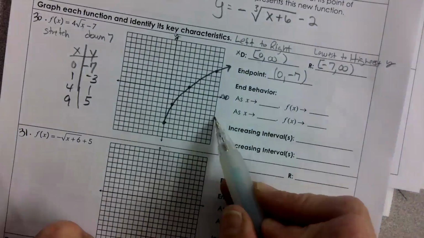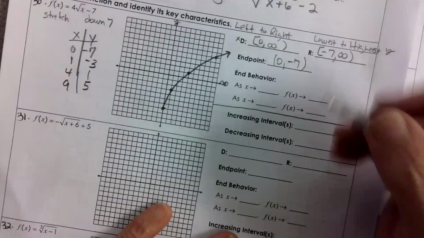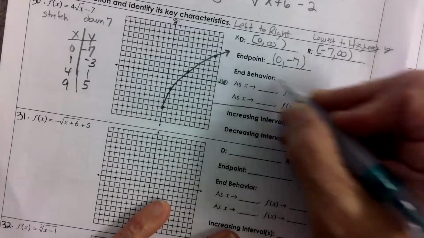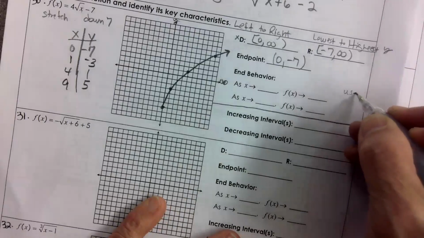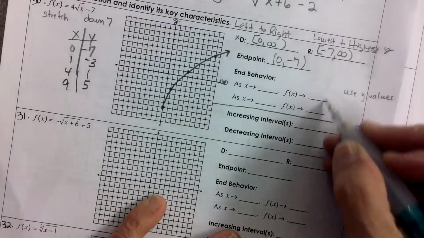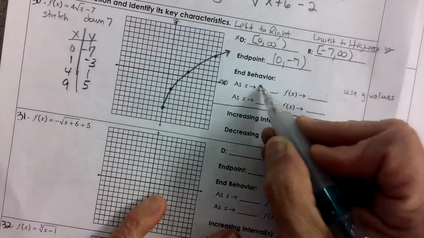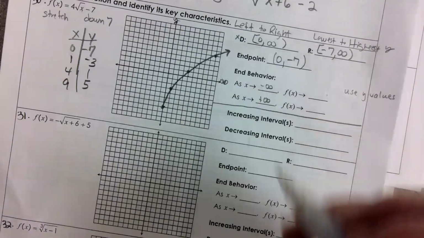All right, to get these two separated in your mind, think about that end behavior is what it's doing on the ends, and you use y values when you're doing these two right here. This is always going to be negative infinity and positive infinity. I don't know why they didn't go ahead and fill that in.